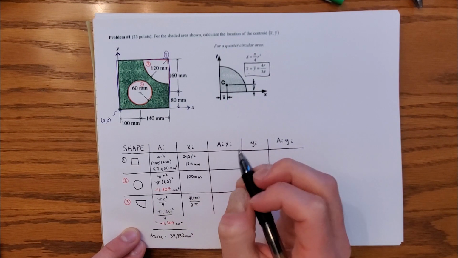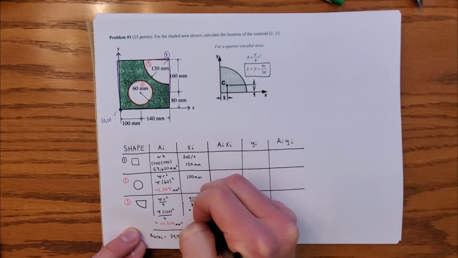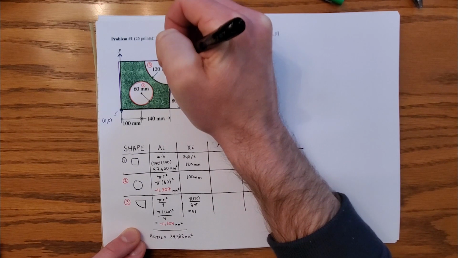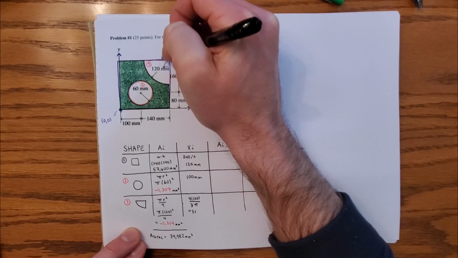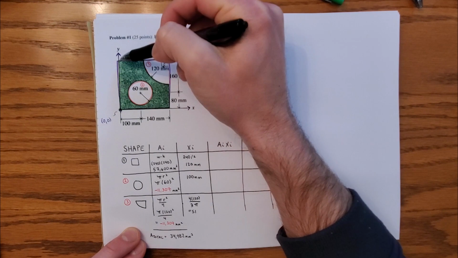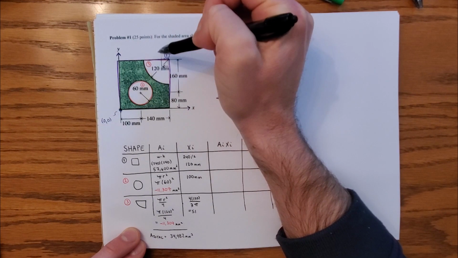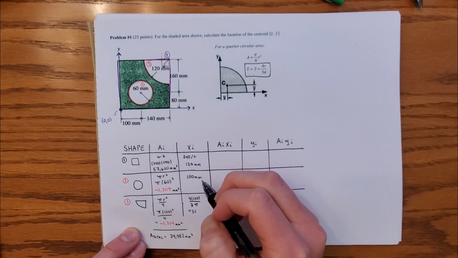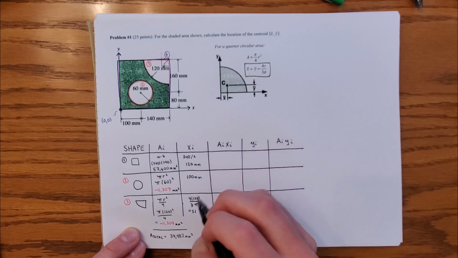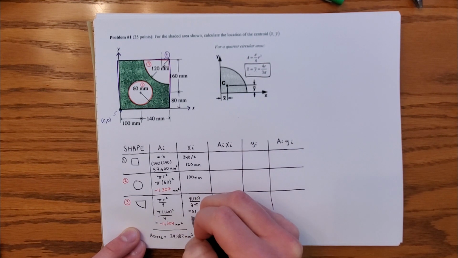What we get here is that this is a value of 51. But remember, this is from this side. So we know that the center here is 51 from that side. But really, what we want is the answer from the left side to that point. So the way that we're going to do that is we're going to say 240 minus 51 is actually the xi of this shape.